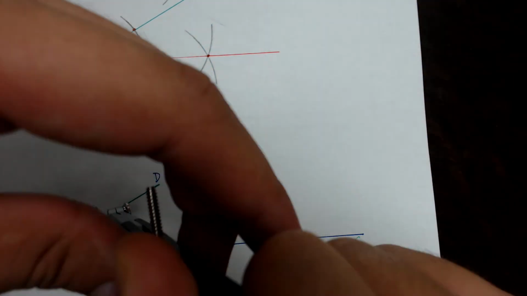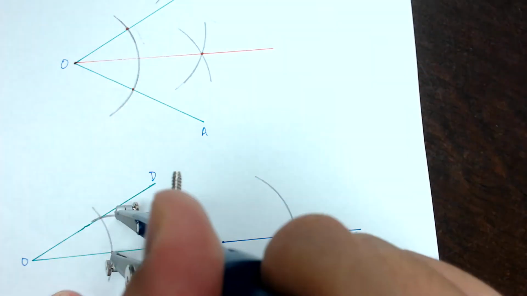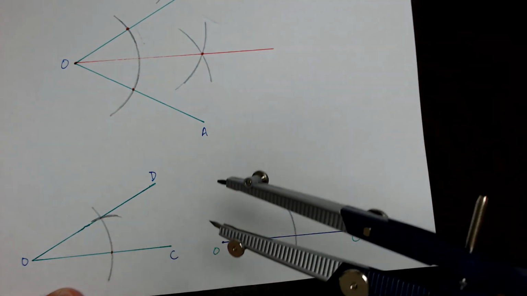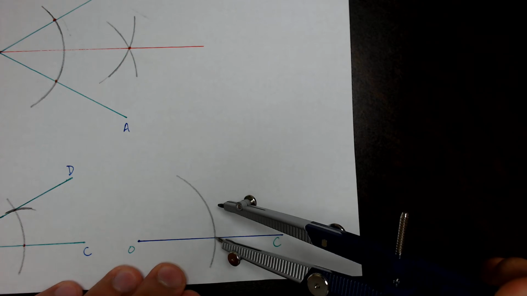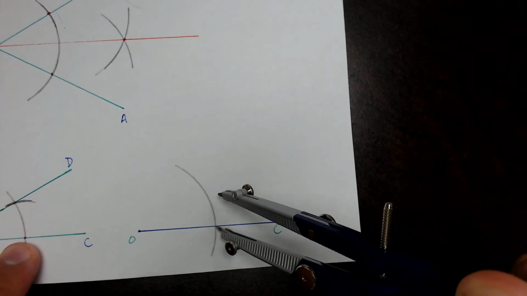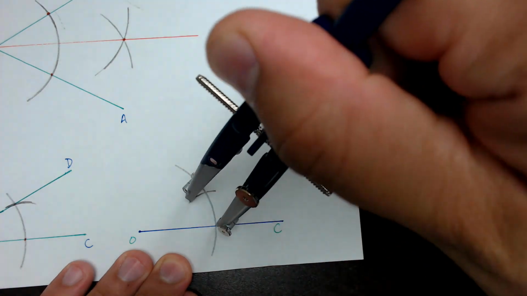That's probably a little bit too big. I'll drop it a little bit more. There we go. That seems more right on the dot. Okay, so that's the distance that I want. Then I'm going to take my compass set for that same distance, and I'm going to go to this bottom point right here, which mimics this point here. And then I'm going to draw the same arc.